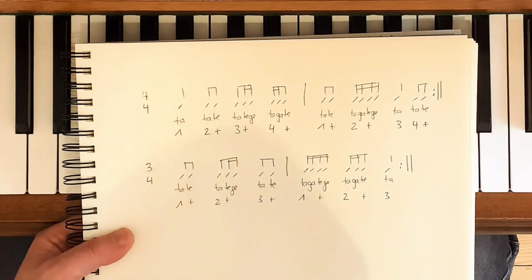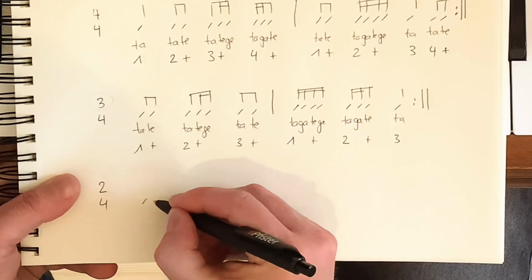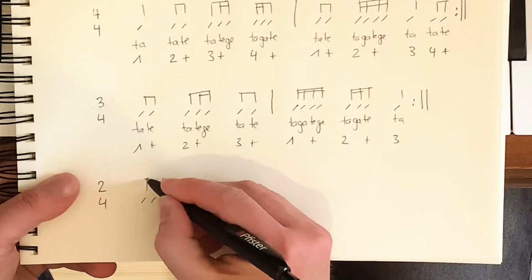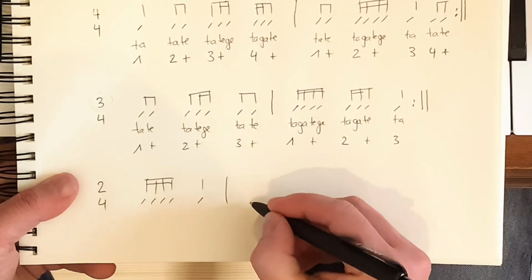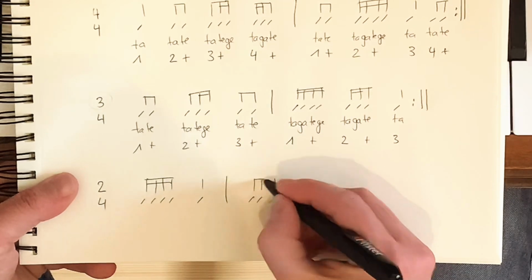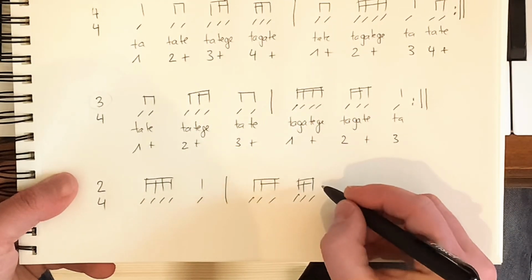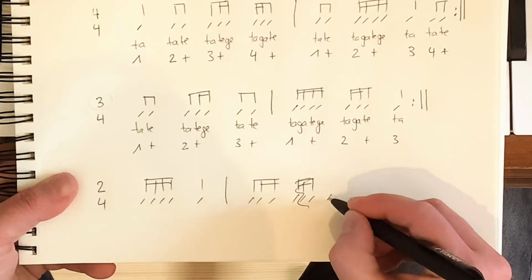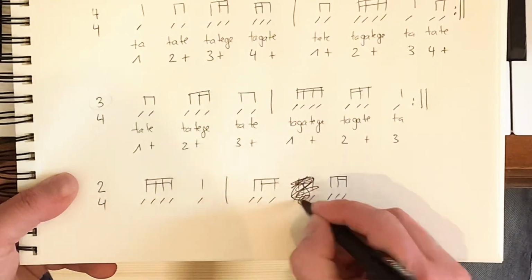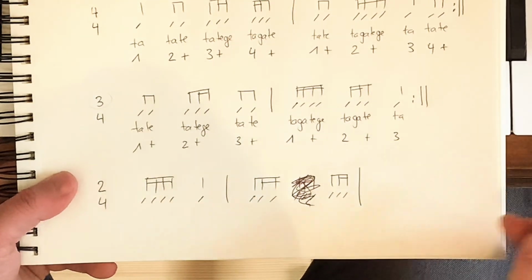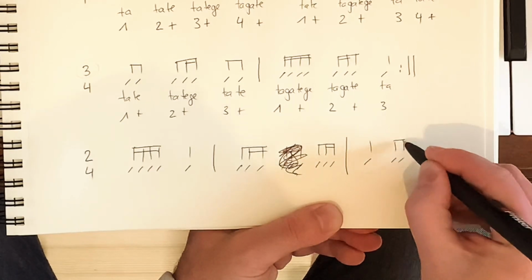So, and also the last example, 2/4. Then we can use, of course, this pattern here called tagatege, and then we use a ta, and we can use this one, and one again, this one. Let's do it again. And then we have here, and we have here, and a tate.